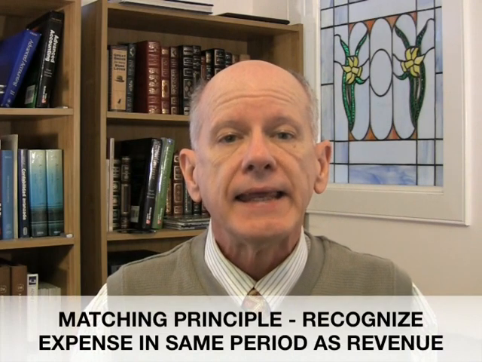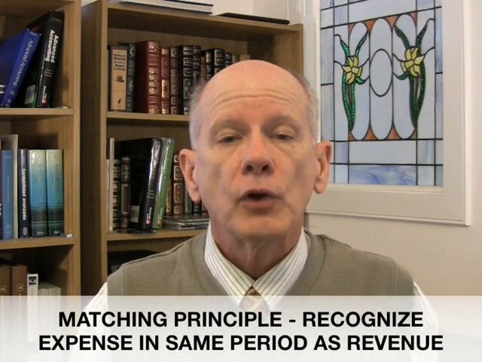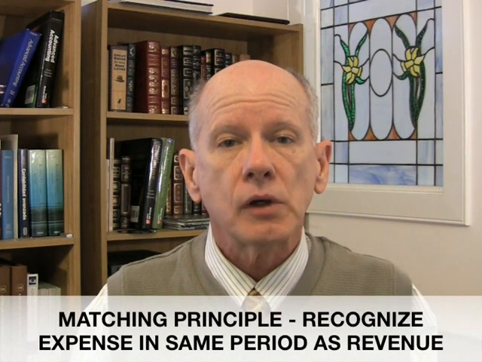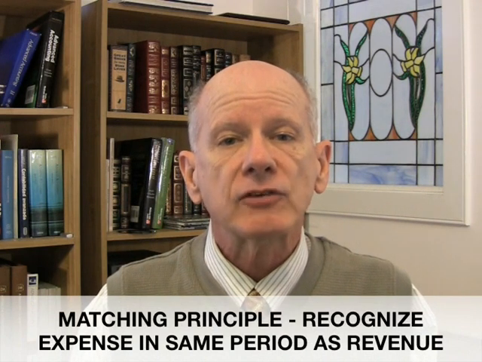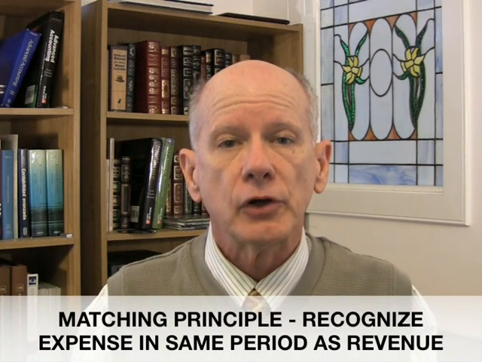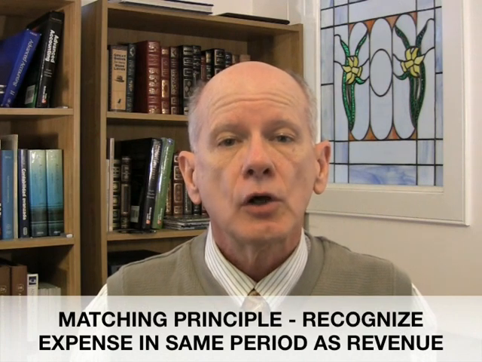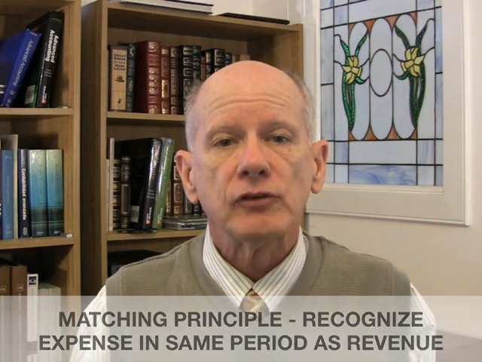So if you make a sale in year 1 and you think that some of those accounts will prove to be bad in year 2, do you recognize the expense in year 1 or year 2? The matching principle would say that you recognize that in year 1. The revenue is recognized in year 1. Therefore, the bad debts should also be recognized in year 1. That's consistent with the application of the matching principle.